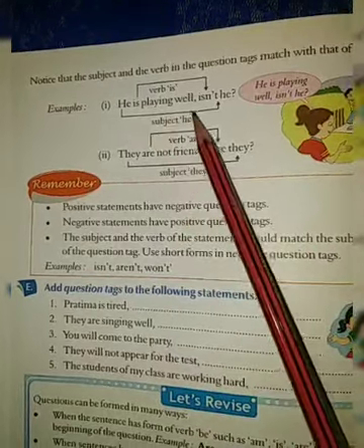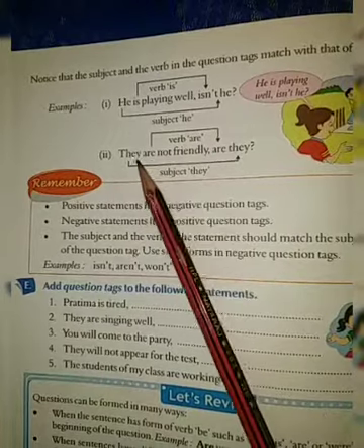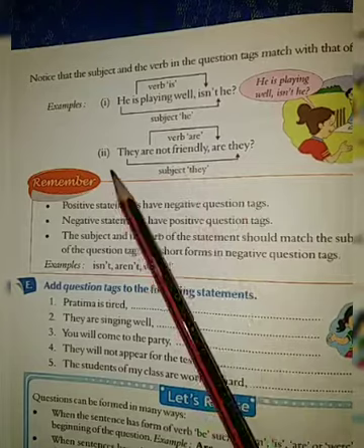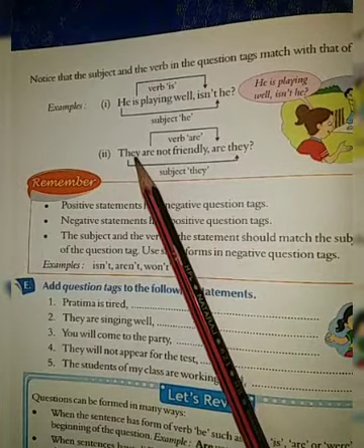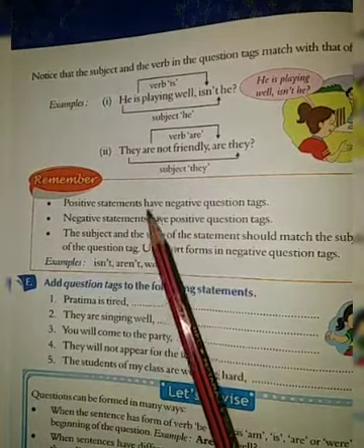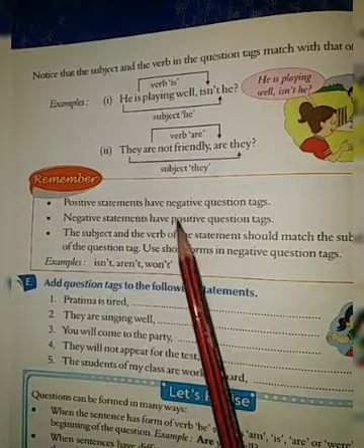He is playing well, isn't he? Verb is, subject is he. They are not friendly with, are they? Verb are, and subject is they. तो हमें क्या क्या यूज़ करना है? The verb and the subject which is given here. A positive statement has a negative question tag. It's important to study and learn it.